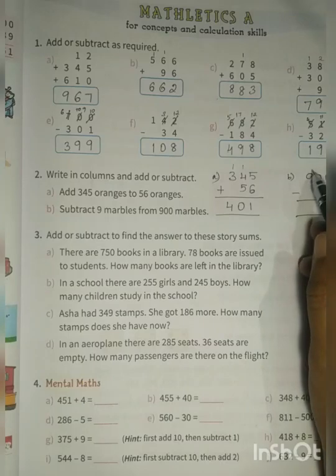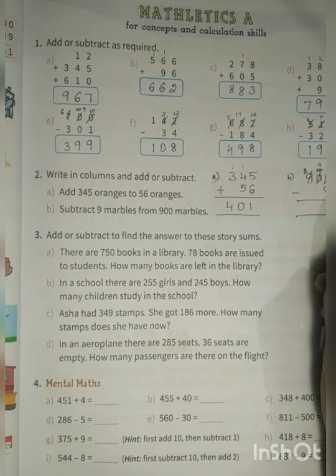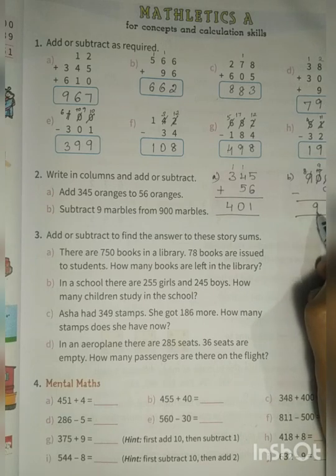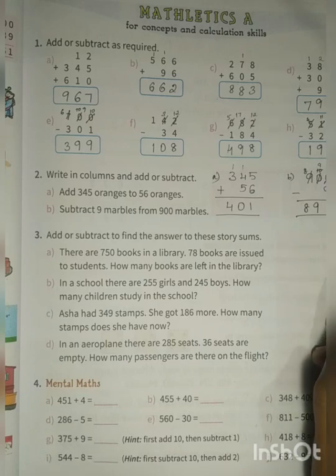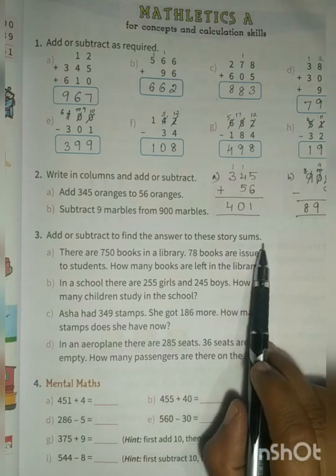Now, since there are two zeros, we start borrowing from here. This becomes 8. This is 10. But we again borrow here. This becomes 10 and this is 9. 10 minus 9 is 1. 9 minus 0 is 9. 8 minus 0 is 8. So, totally 891 marbles. The next one, add or subtract to find the answer to these story sums.